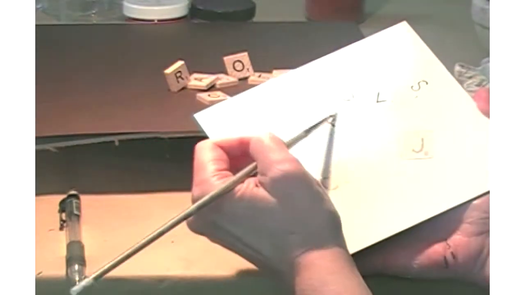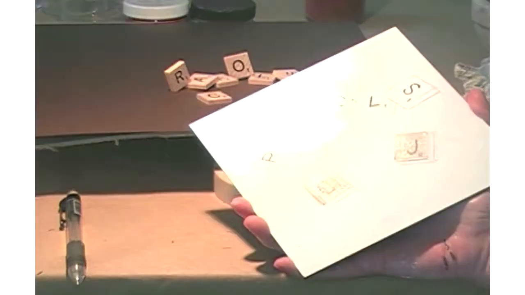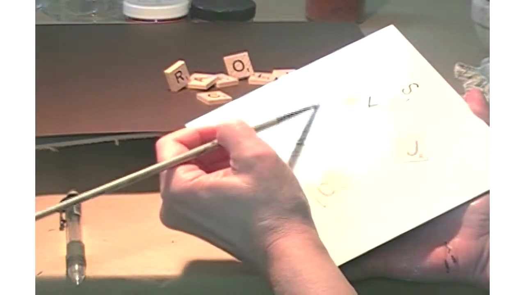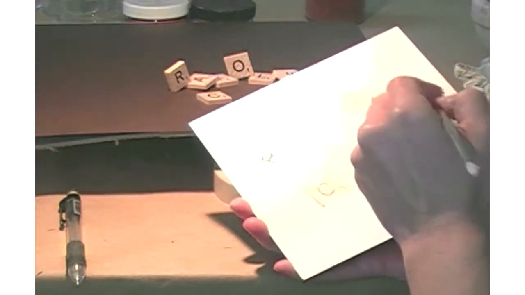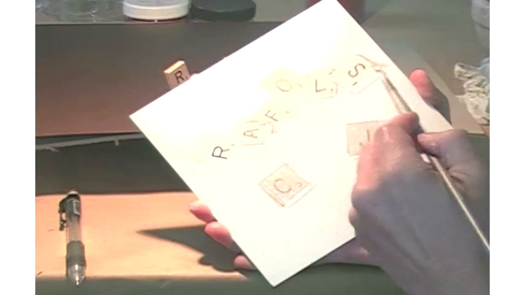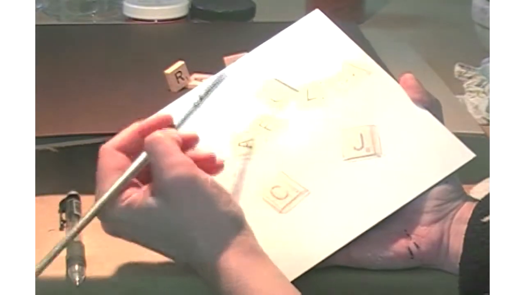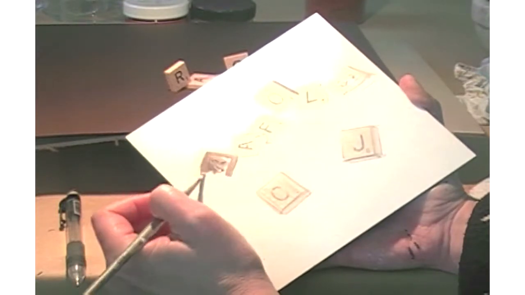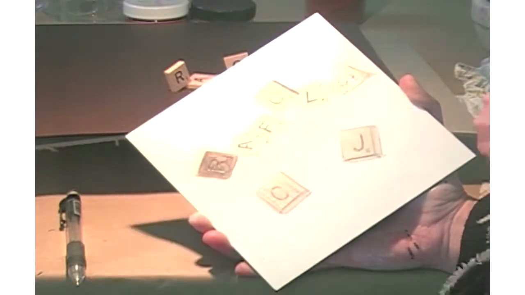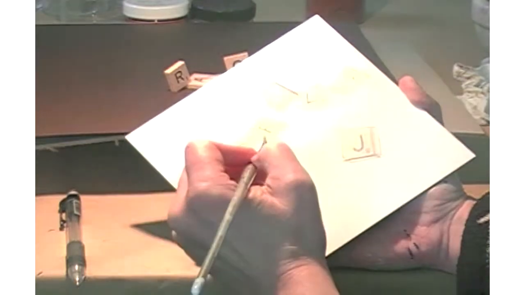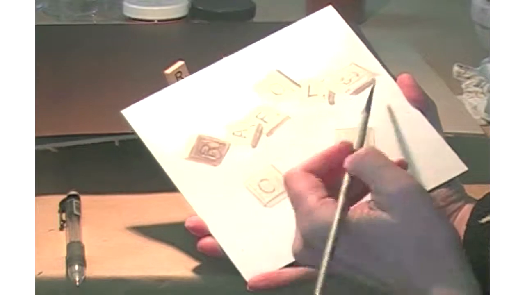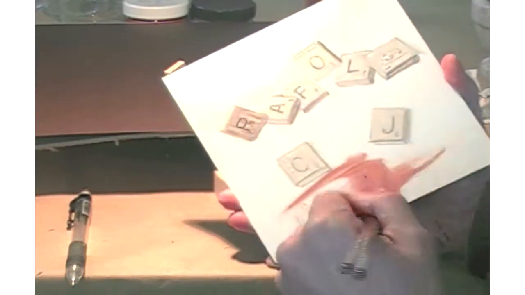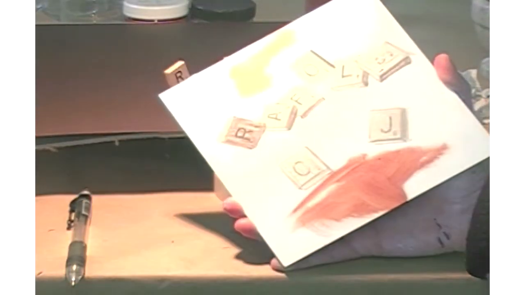My next step is to block in each of the tiles, and I'm using a semi-transparent paint here so I can see right through it. I'm actually looking down through the layers and I can see still the letters and numbers that I've just hand painted on those tiles. And now what I'm going to do is I'm going to block in the colors that are in shadow. So each of the tiles has some portion of the tile that's in shadow, and I'm blocking that in. I'm then blocking in the background color.